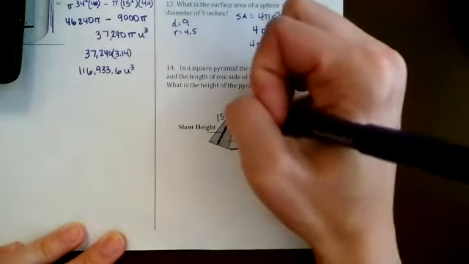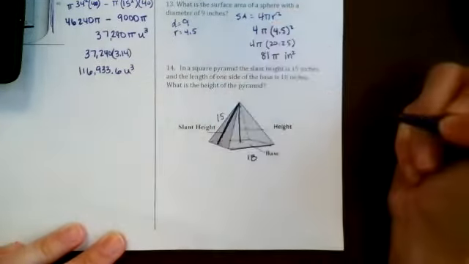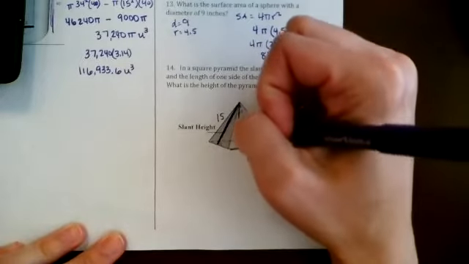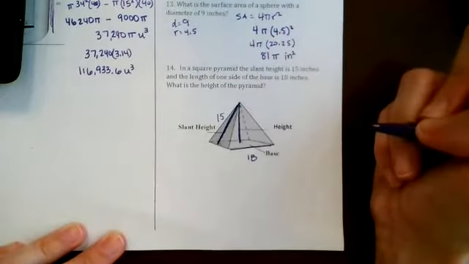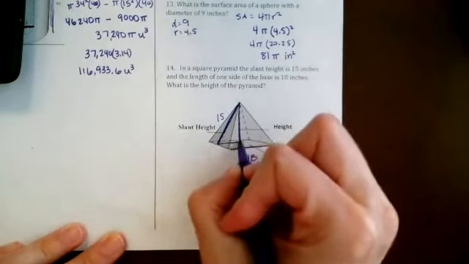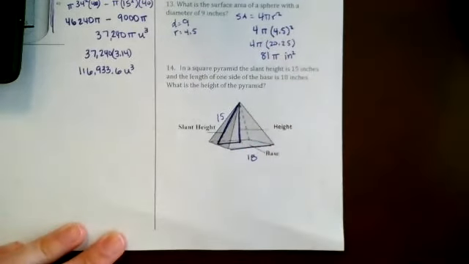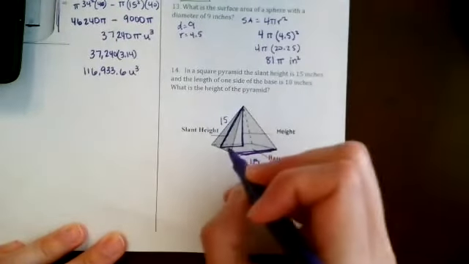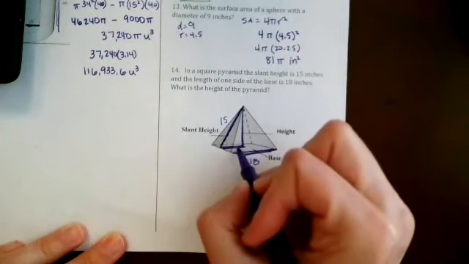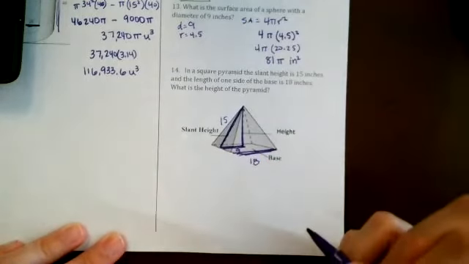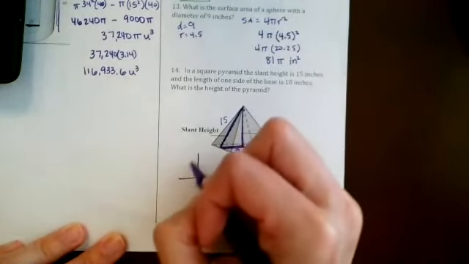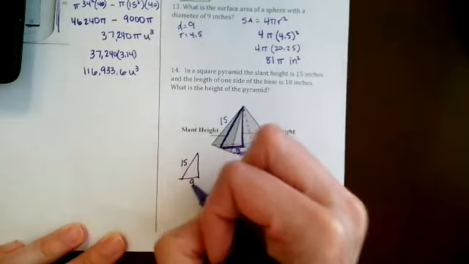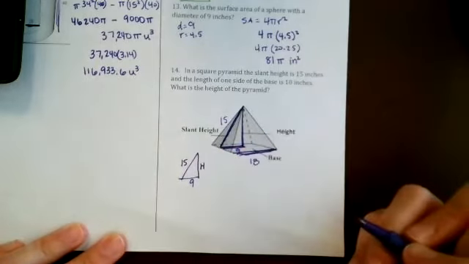What is the height? The height of the pyramid goes from the vertex of the pyramid to the center of the base. So if you notice, there's a little right triangle here that's formed. Okay, this is a square pyramid. So if this is 18, halfway across the base is going to be 9. Okay, this little right triangle looks like this, 15, 9, and our missing height.